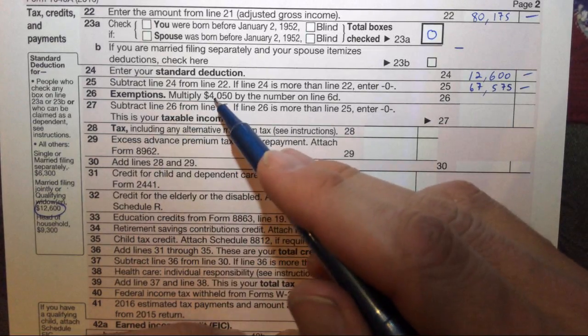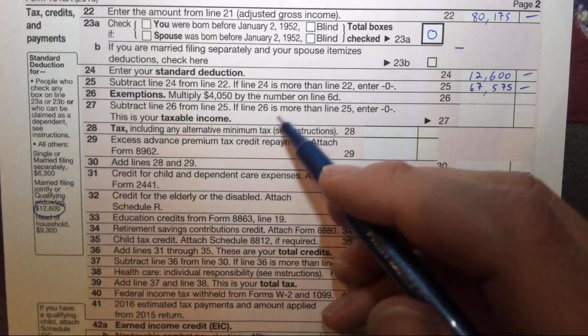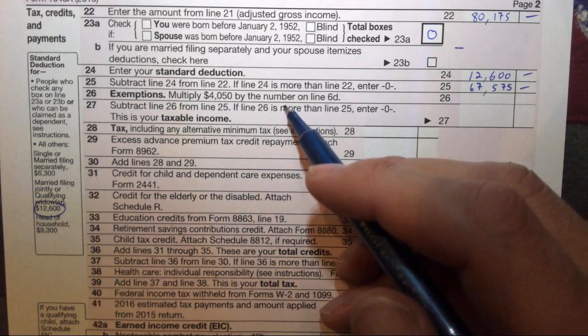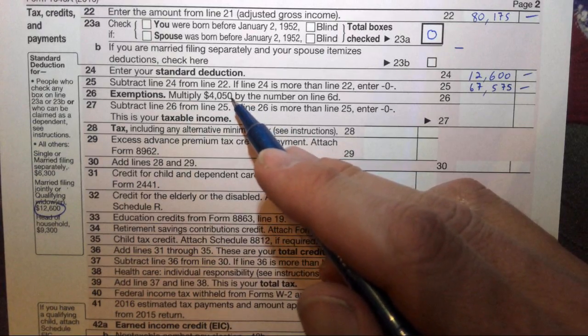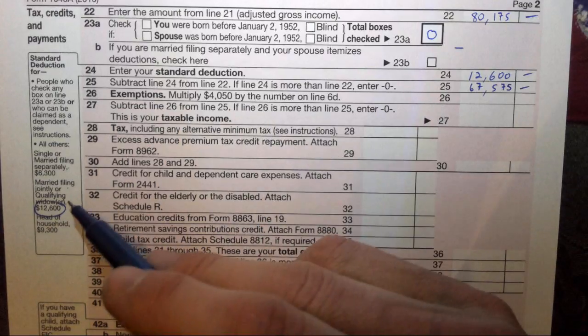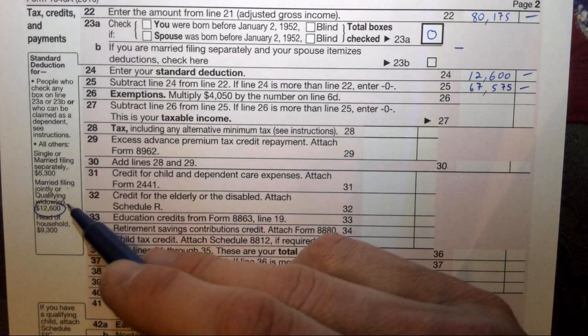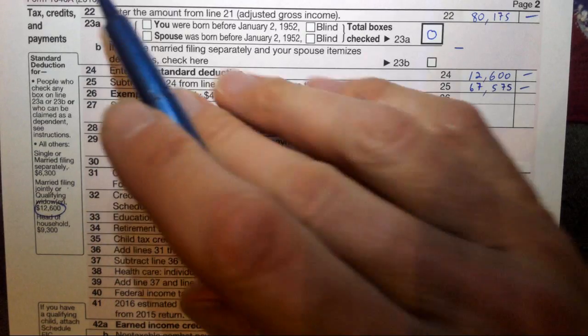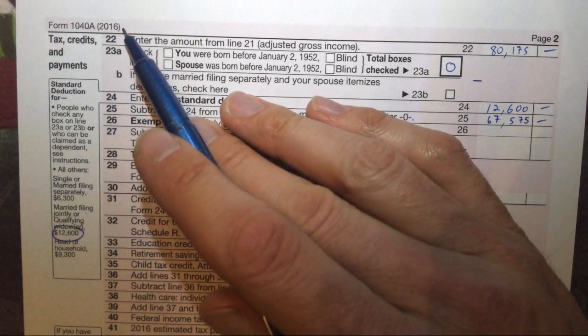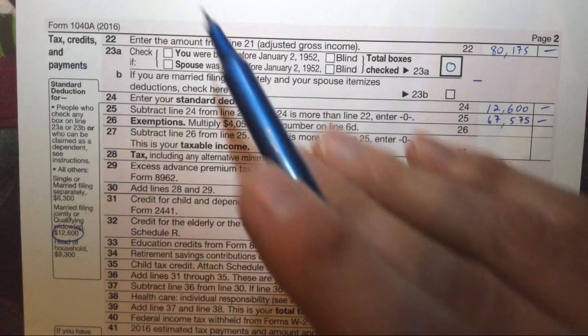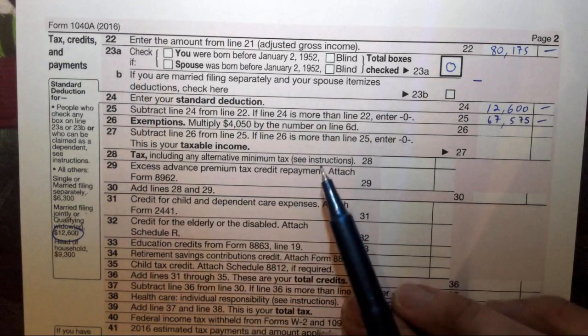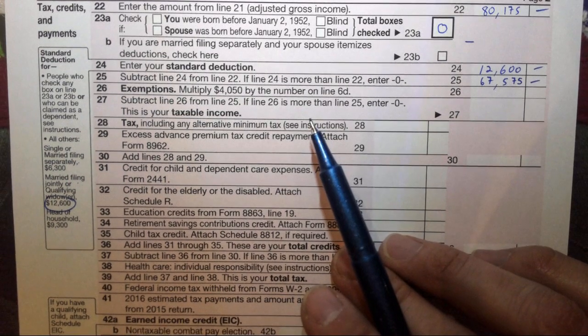Okay, now we get to the exemptions. It says multiply 4,050 by the number on line 6D. And just a quick note, your numbers here on line 26 and here on line 24 may be slightly different because the tax form that I have in front of me is 2016. I can't recall if you have a 2016 or a 2015 form that's in the yellow folder. So again, those numbers might be slightly off. No big deal. Just use the ones that are given to you on your sheet.